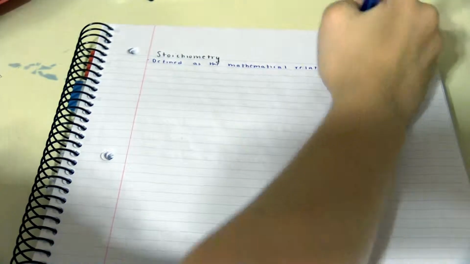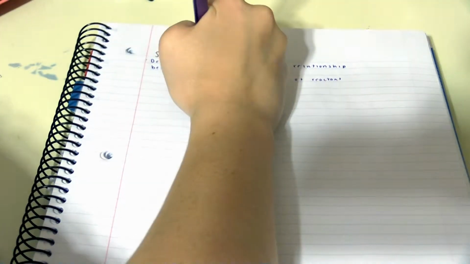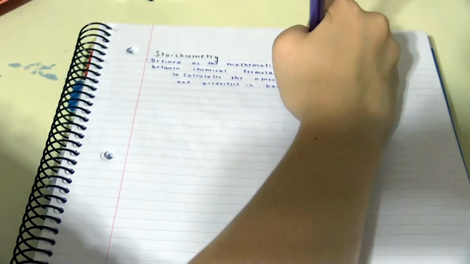So stoichiometry, what is it? How do you use it? How can it benefit you? To start, stoichiometry can be defined as the mathematical relationship between chemical formulas. It calculates the amount of reactants and products in a chemical balanced equation.